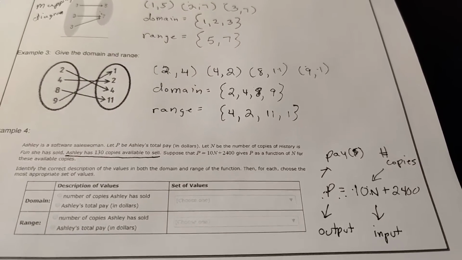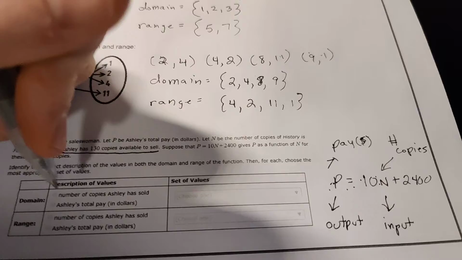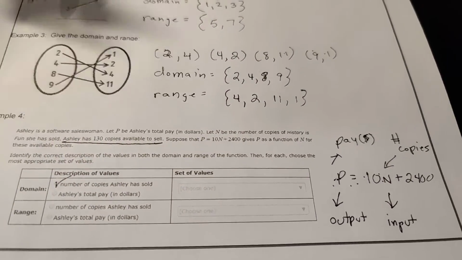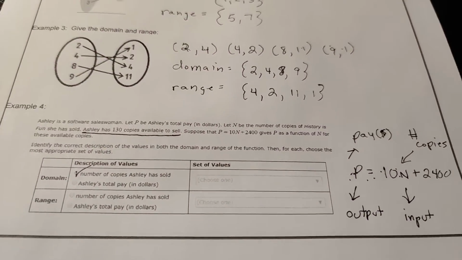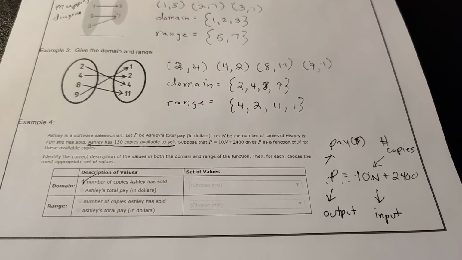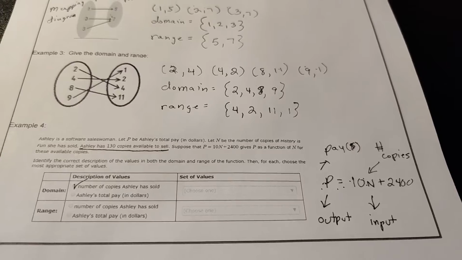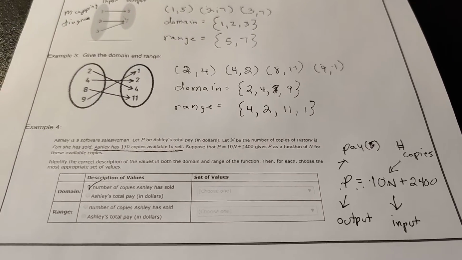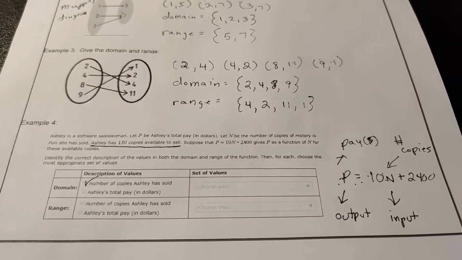All right? So for domain, we're talking about input. We know N is the input, and N stands for the number of copies. So that's what choice we're going to select there. All right. Set of values. Here we're looking at what are the possible values of N, or in more practical terms, what different values could N take on? Well, see that underlined sentence? Ashley has 130 copies available to sell.